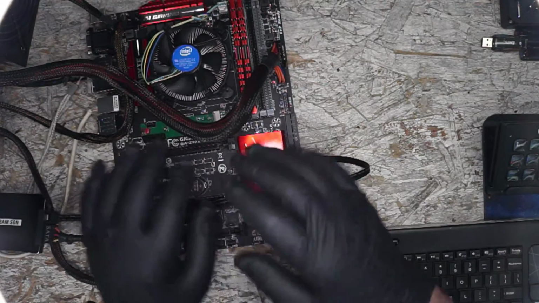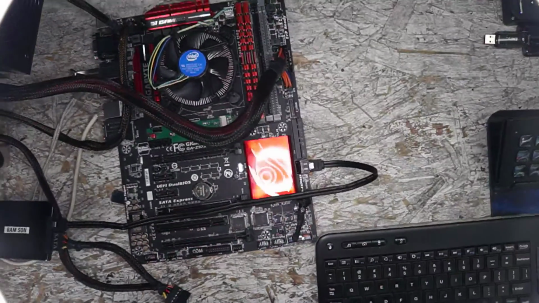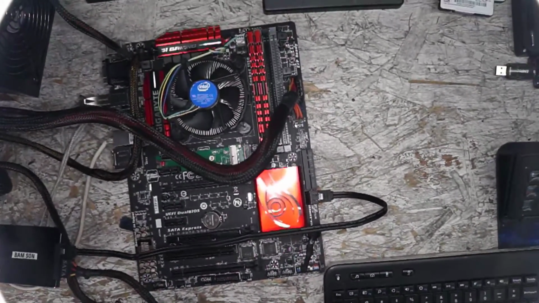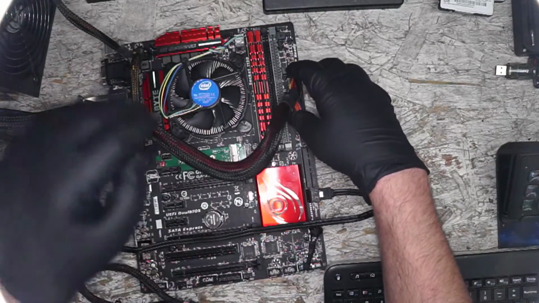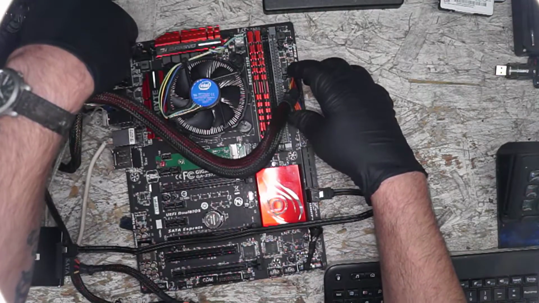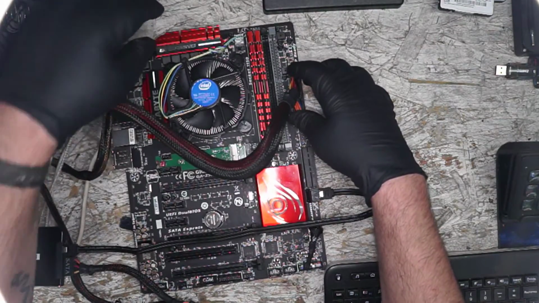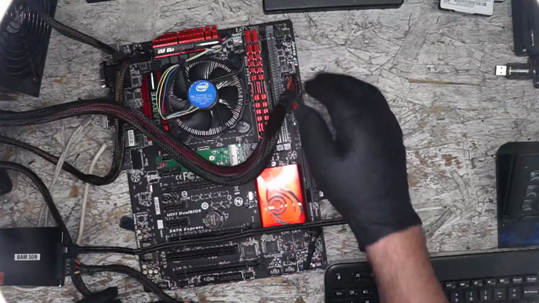And with that, we have your basic test-it-out-of-the-case test bench scenario set up right here. We've got a motherboard. We've got the 20 plus 4 pin power. The 12-volt rail, in this case, is a dual 12-volt rail header that we plugged into, and we did plug both in. We have our CPU, 2 sticks of RAM.